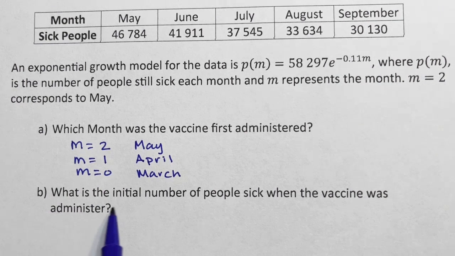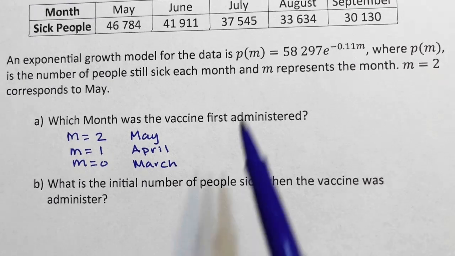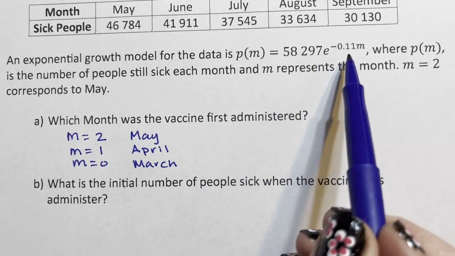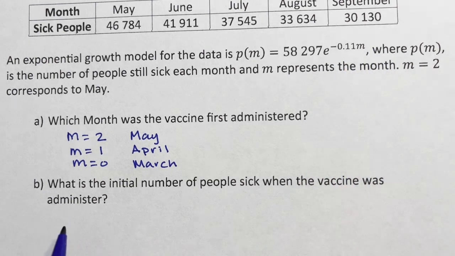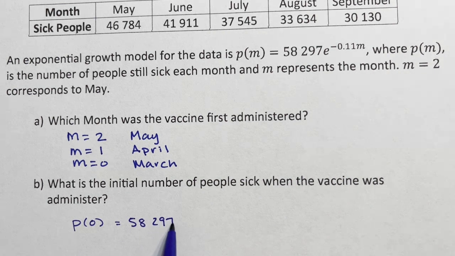Then what is the initial number of people sick when the vaccine was first administered? We can do this two different ways. We have our formula and we can put 0 in for M, so we can calculate P of 0. We would have 58,297 times e to the negative 0.11 times 0.